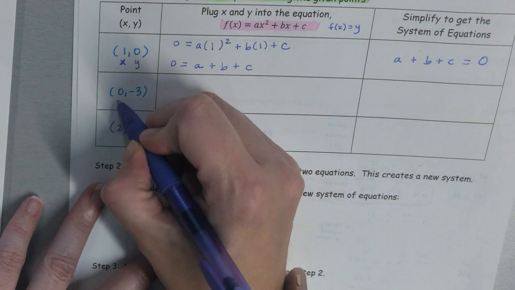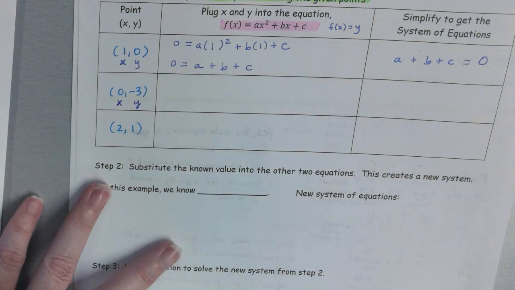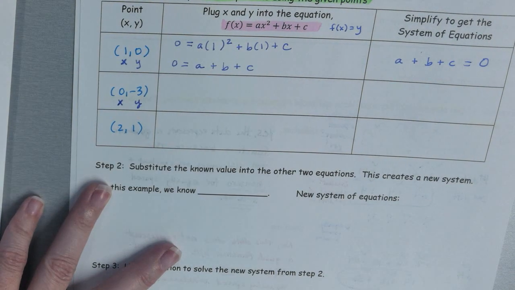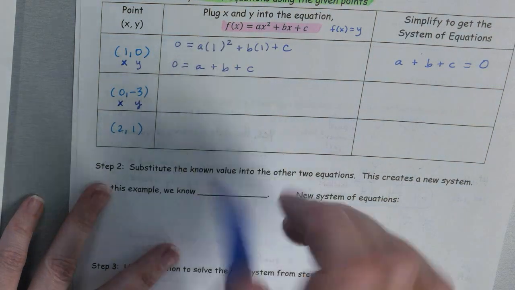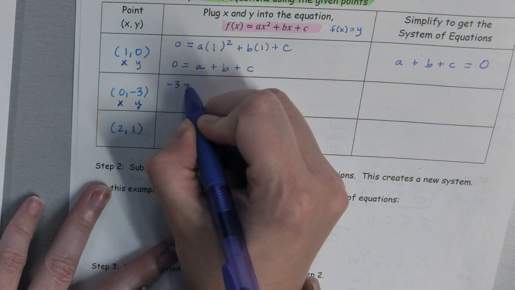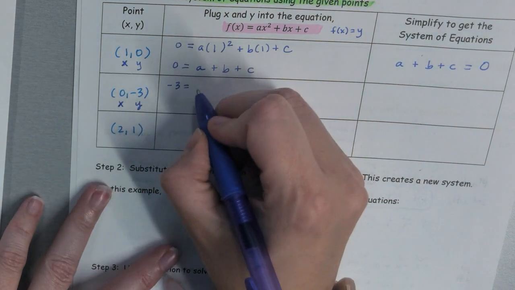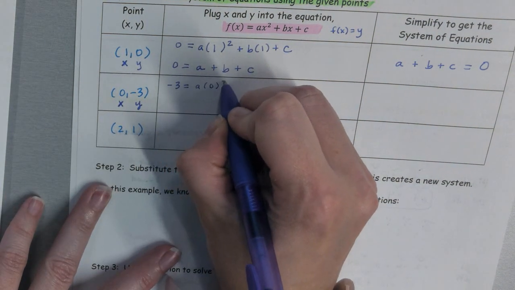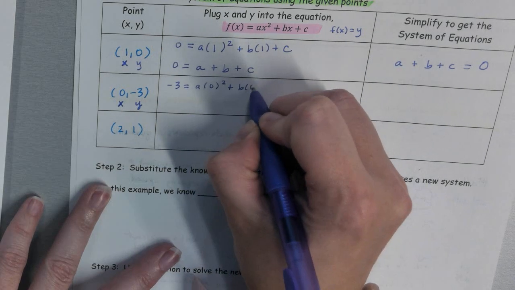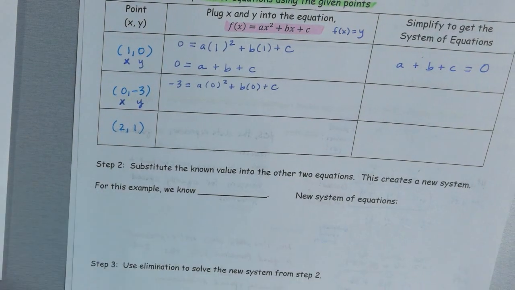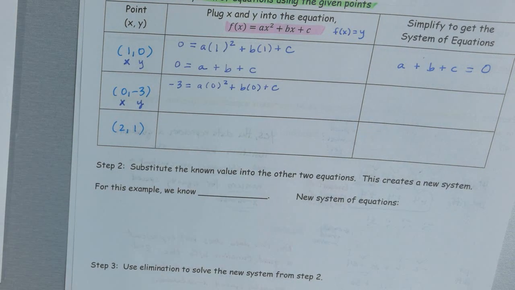So now here's my x and here's my y. Alright, so y goes in for f of x, so I have negative 3 equals, and you're plugging in 0 for x, so you have a 0 squared plus b times 0 plus c. Okay, so go ahead and simplify that, and then I also want you to try the last one, to plug those in and simplify, okay?